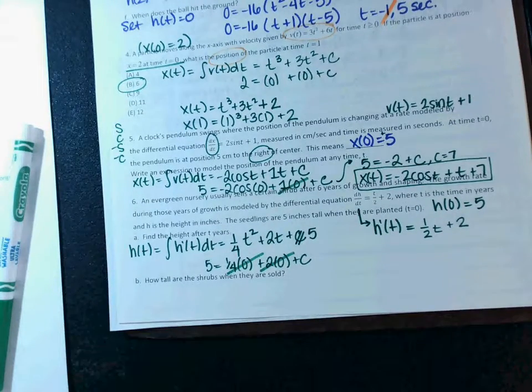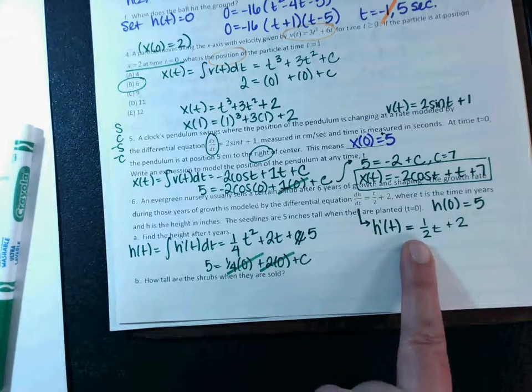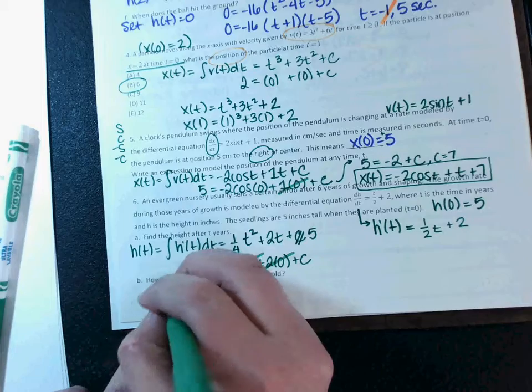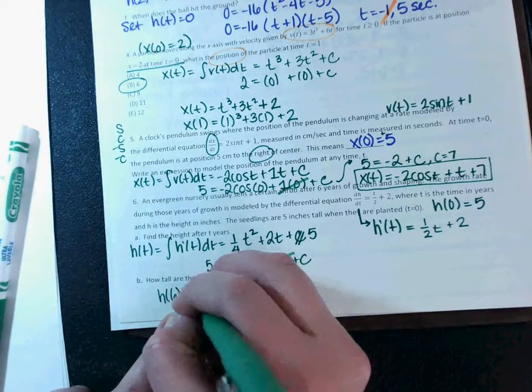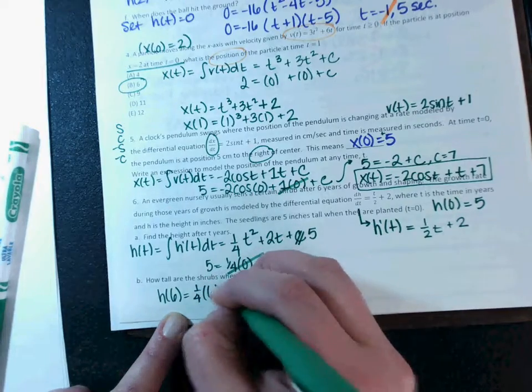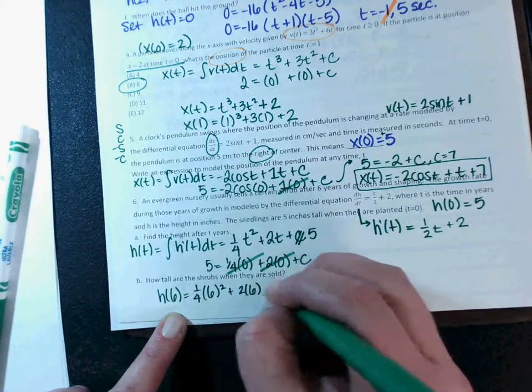Okay, part B, how tall are the shrubs when they're sold? When are they sold? Read it. After 6 years is correct. So I would need to say, okay, this is when they're planted till forever. So if they're sold at 6 years, then I would find h of 6. So it'll be a fourth times 6 squared, plus 2 times 6, plus 5.